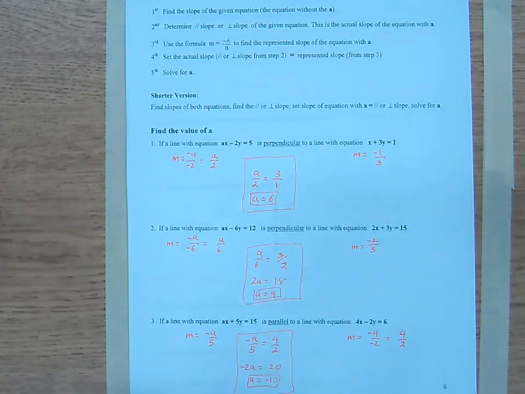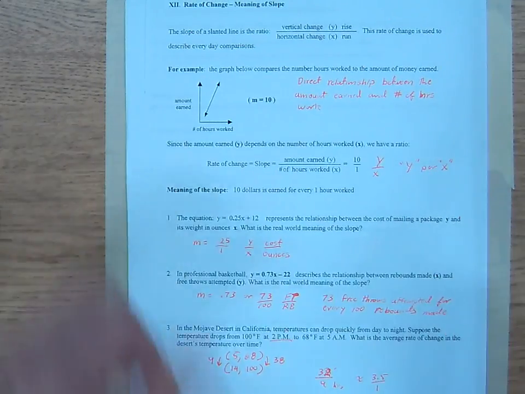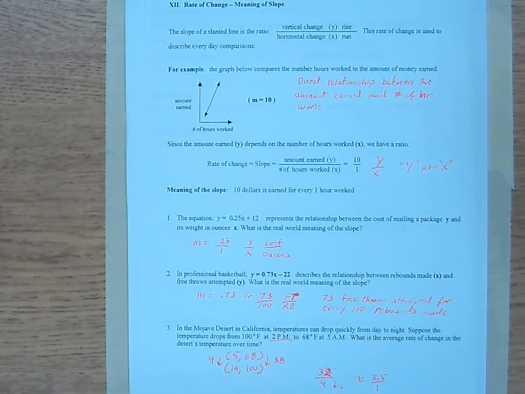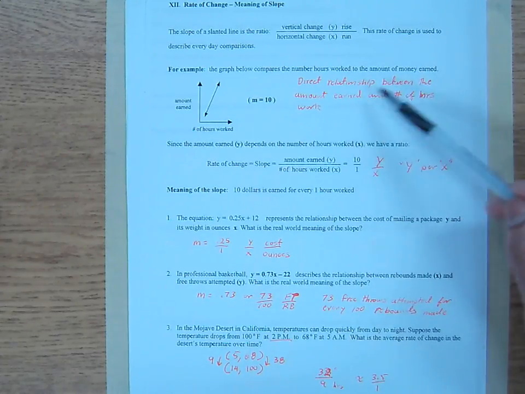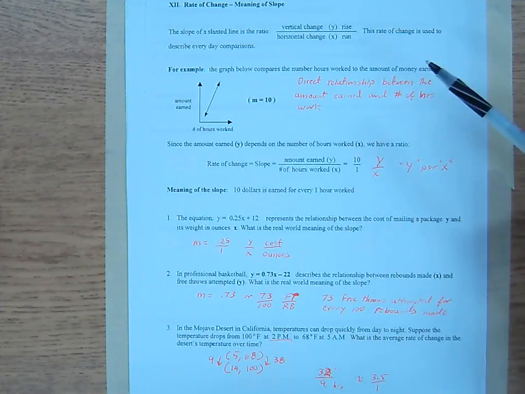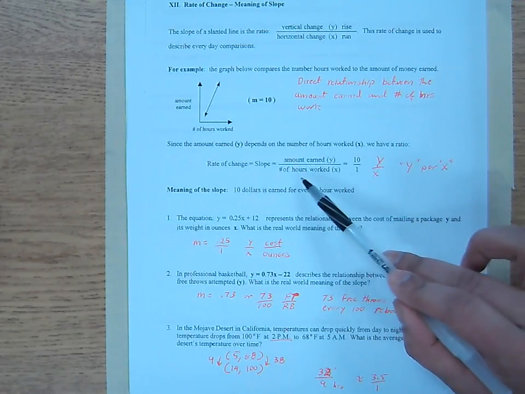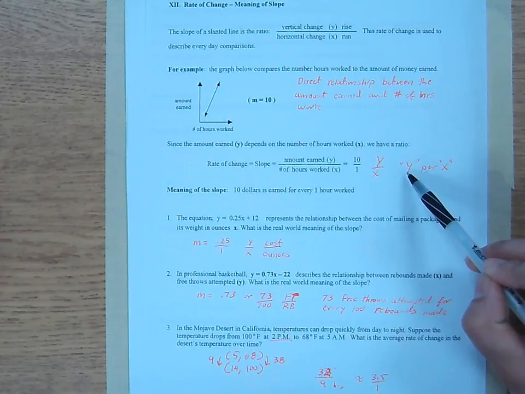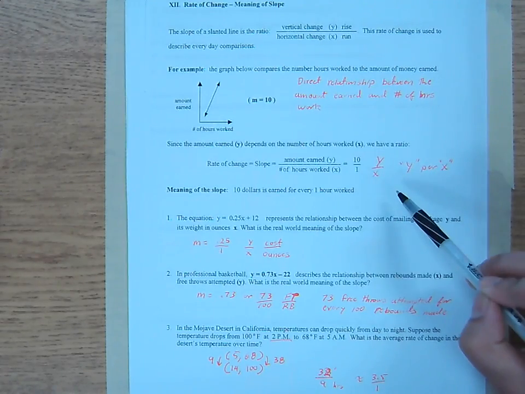Okay. Let's get on some word problems right here, and the meaning of the slope. Look at this. The amount of money earned and the number of hours worked. There's a direct relationship between the amount of money earned and the number of hours worked. Think about that. If you're earning $5 an hour, well, you're going to earn more money the more hours you work. So by looking at that, the amount of money earned for the number of hours worked, you can say it's Y per X. Y for every X.